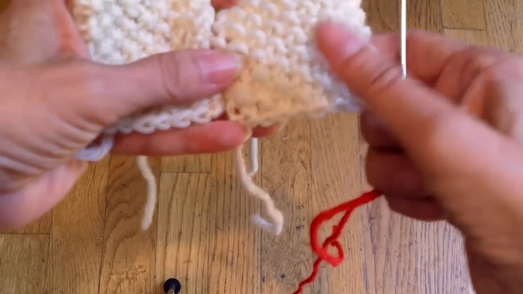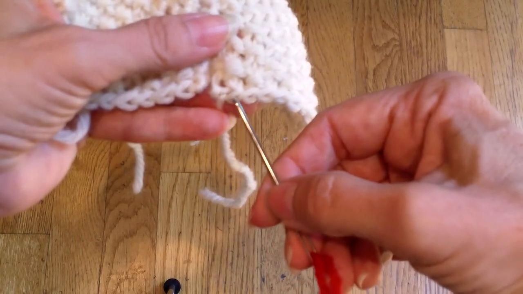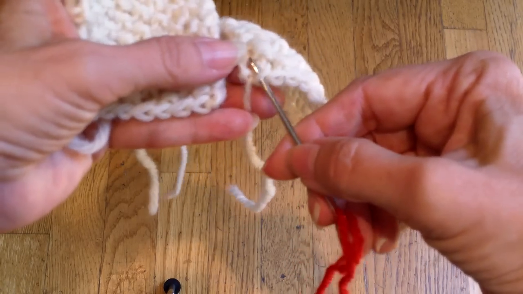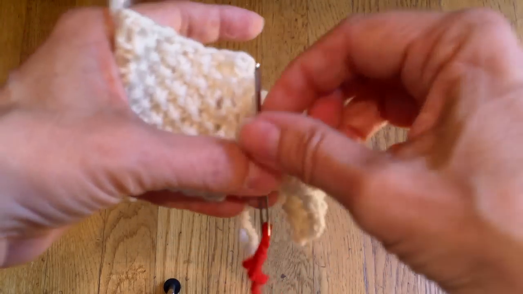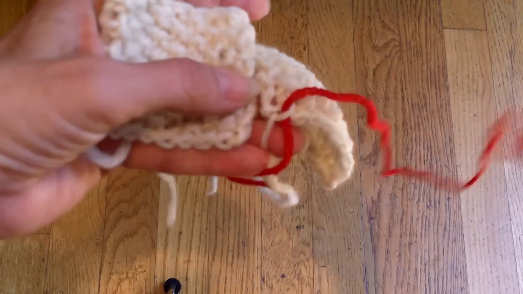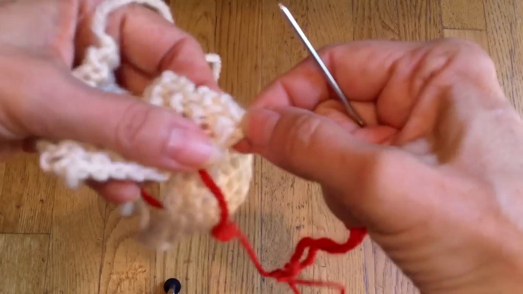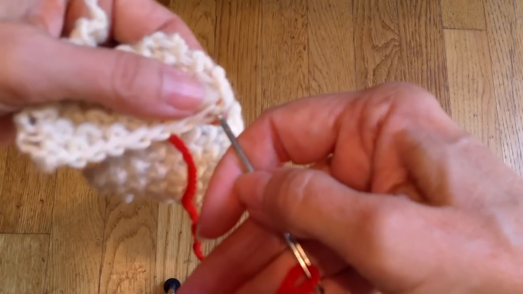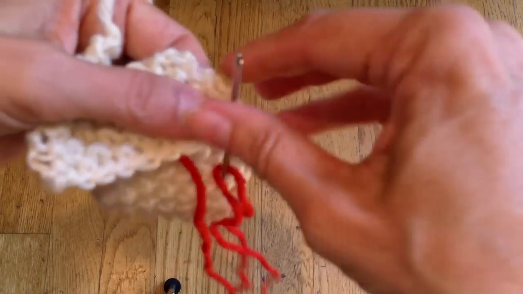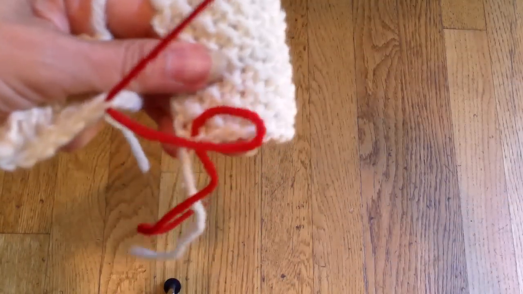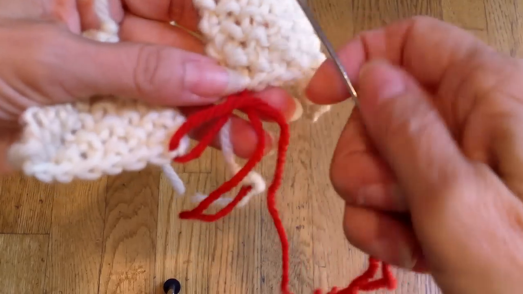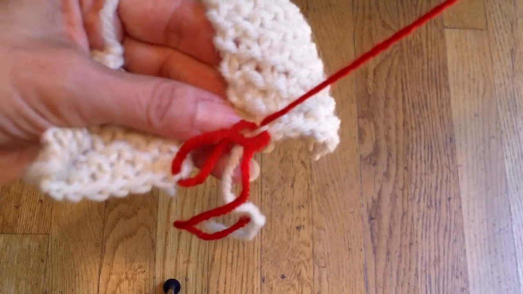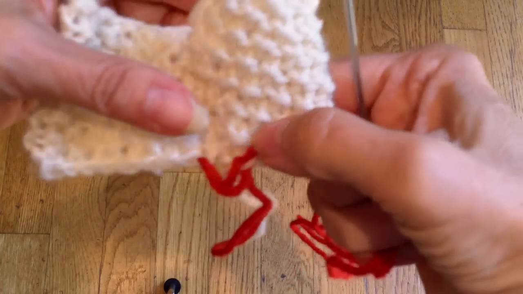All right, so to get started, I'm going to do a figure 8. I'm going to start my figure 8 in the cast on edge above where I'm going to be seaming, and I'm going to be using the mattress stitch. I'm going to go into my cast on edge, if I can. And to do a figure 8, that means that I'm going to be coming up from the same place I went in. And there's my figure 8.